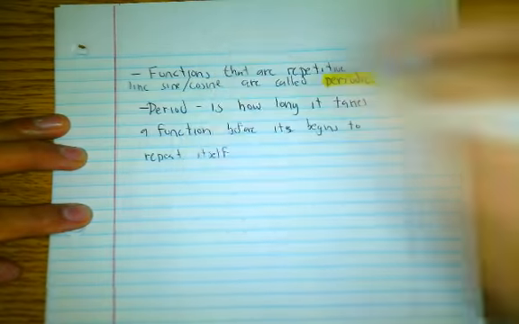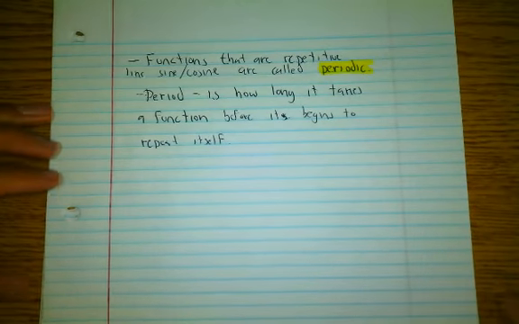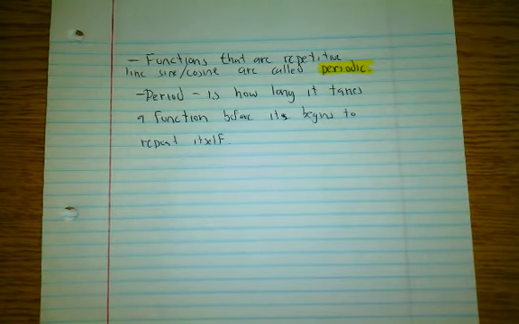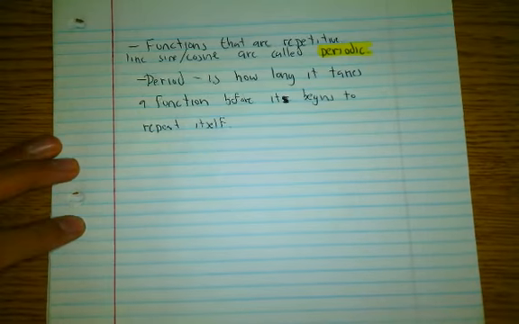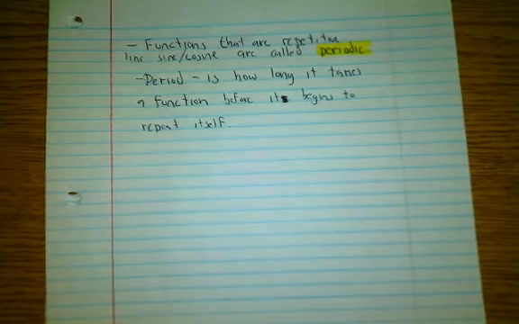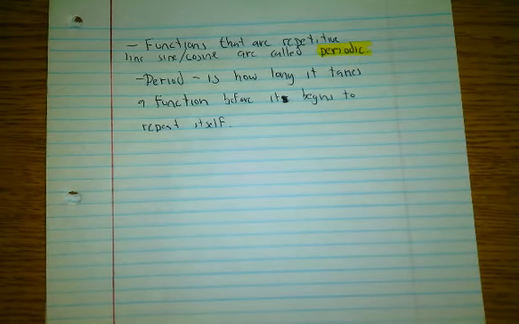That's in plain English language. There's a math definition, but I don't really care about you knowing that. If you still don't understand that, let me give you a sketch.